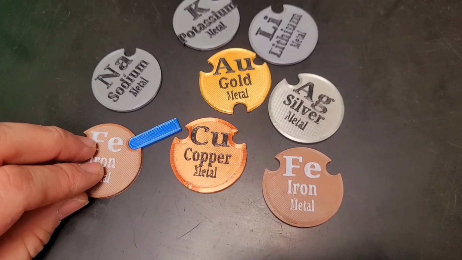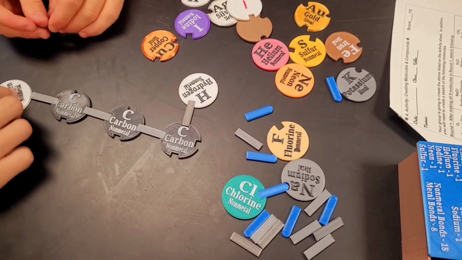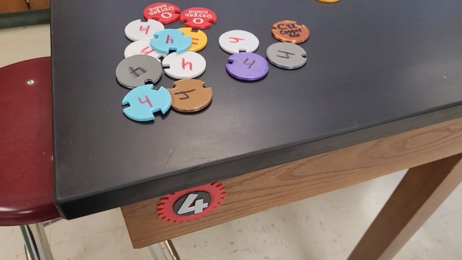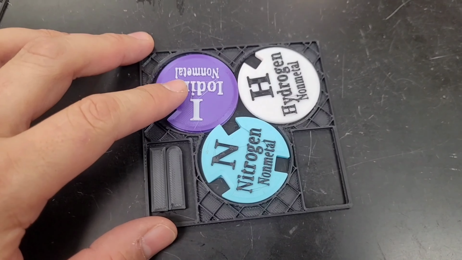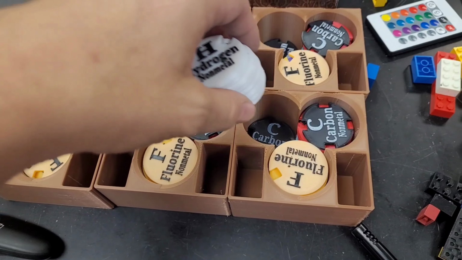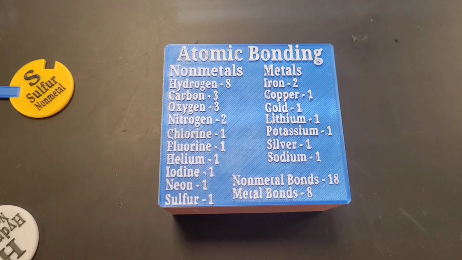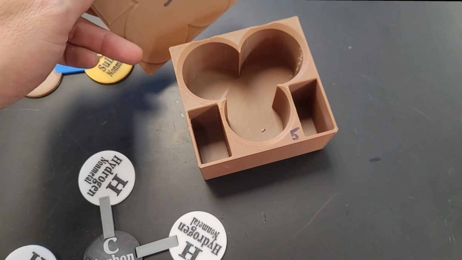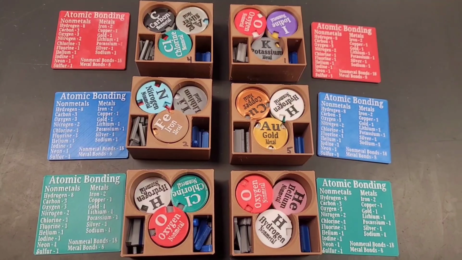In total, we printed 30 atoms for each group, enough for students to experiment with creating various molecules and compounds. To keep everything organized, I labeled the back of each atom with its group number. I also designed a carrying case for storage, with 3 stacks of 10 atoms each, and extra space for bonding chips. For inventory purposes, I listed all the included atoms on the lid of the case. In the future, I'd like to redesign the lid to either slide on or off, or to use hinges, but it still serves its purpose.